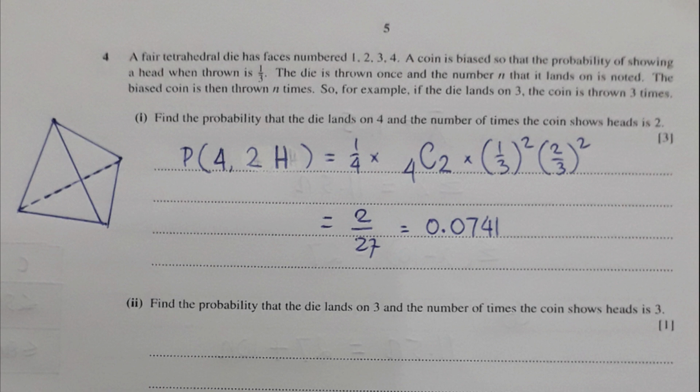So the probability that the coin shows 2 heads is 4 choose 2 times (1/3) squared times (2/3) squared. The answer is 0.0741.